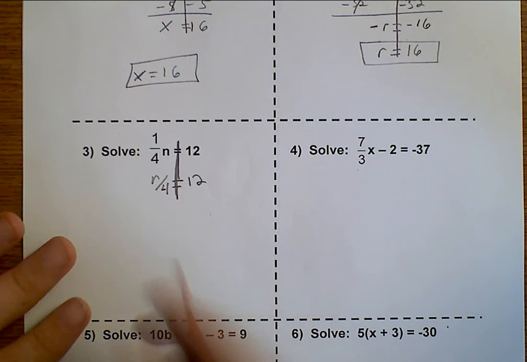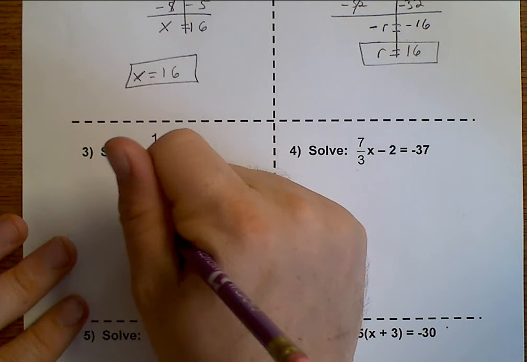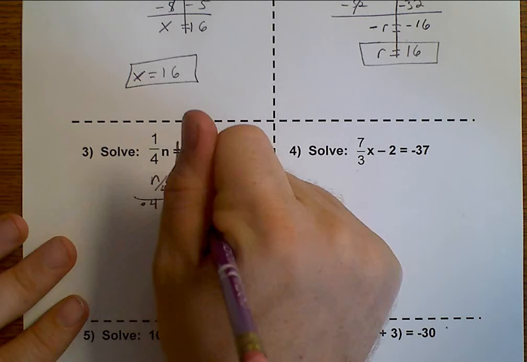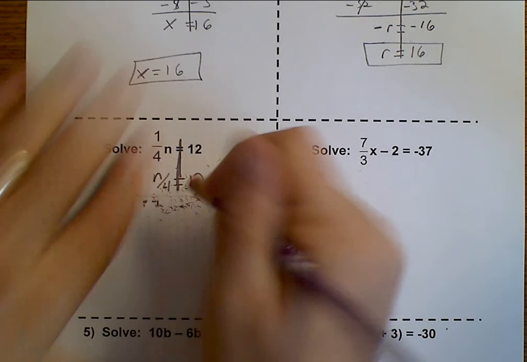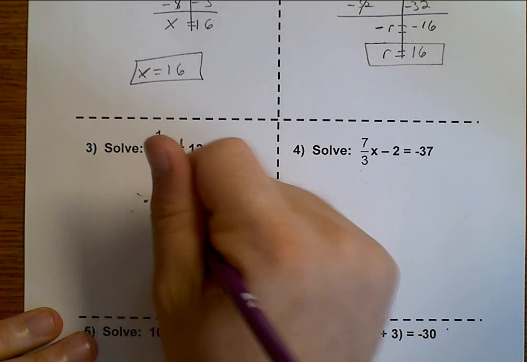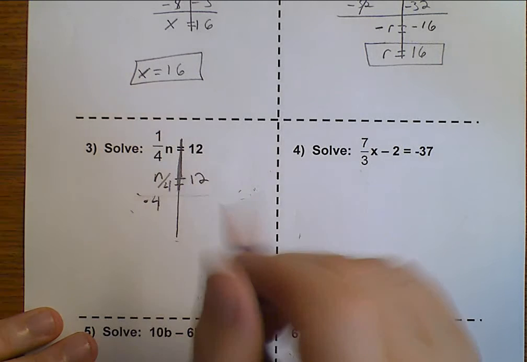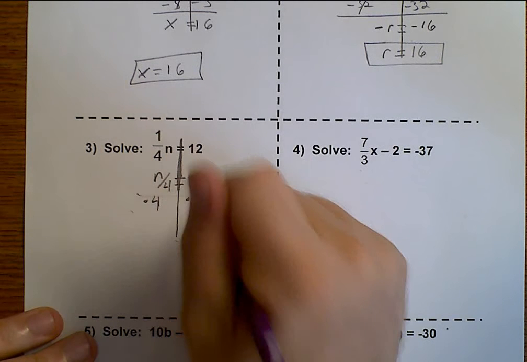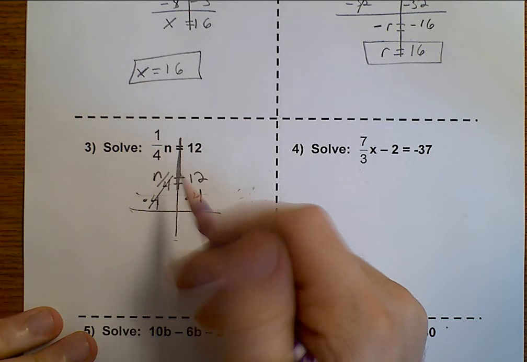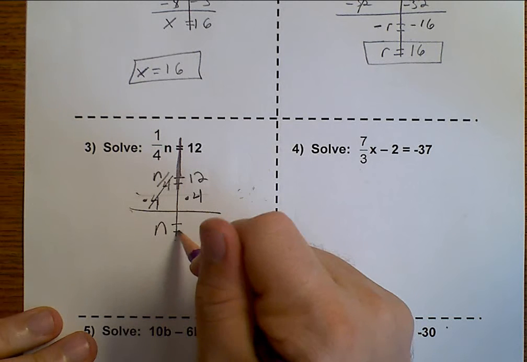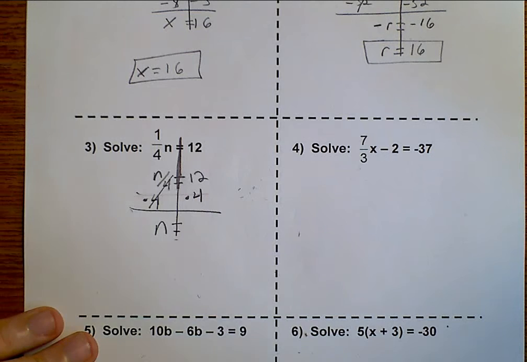Well, the opposite of dividing by 4 is to multiply by 4. What you do to one side, you have to do to the other. Well, divided by 4 times 4, those cancel, leave me with just n, equals 12 times 4 is 48.